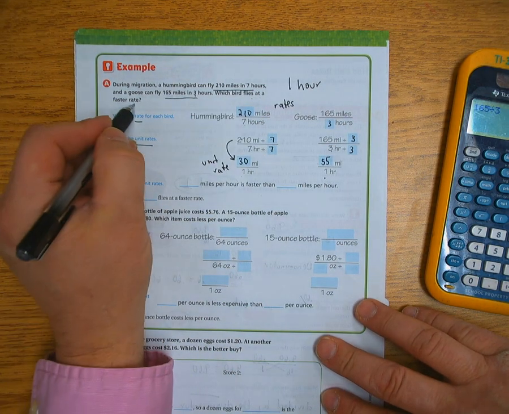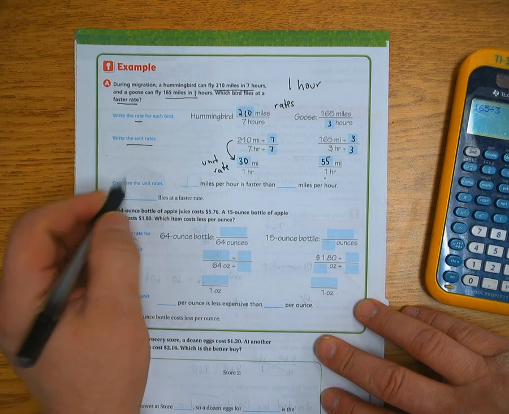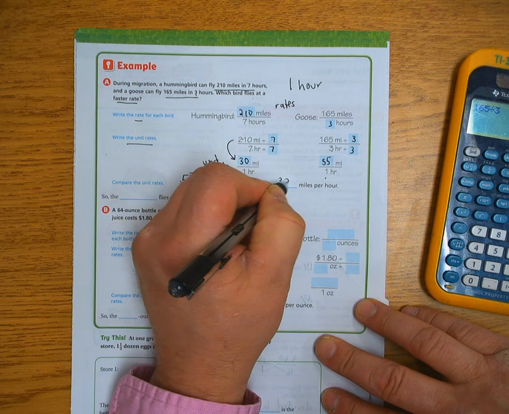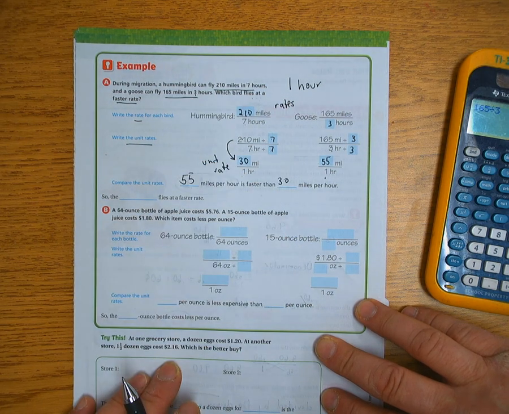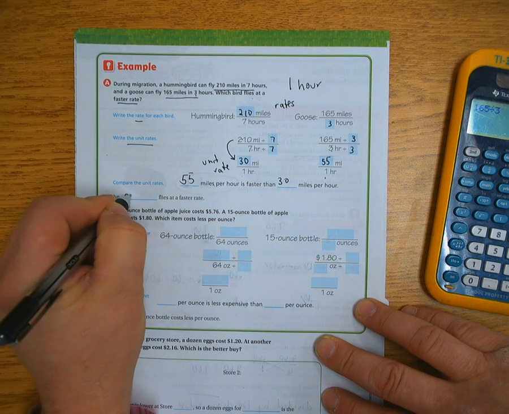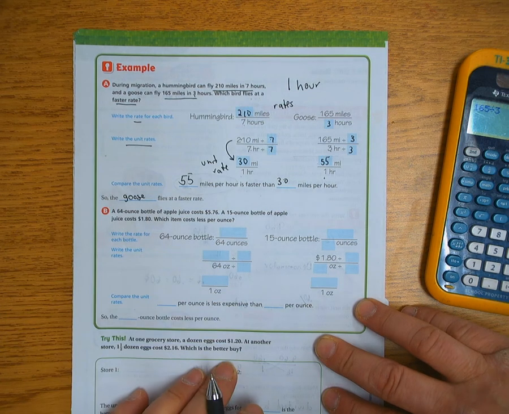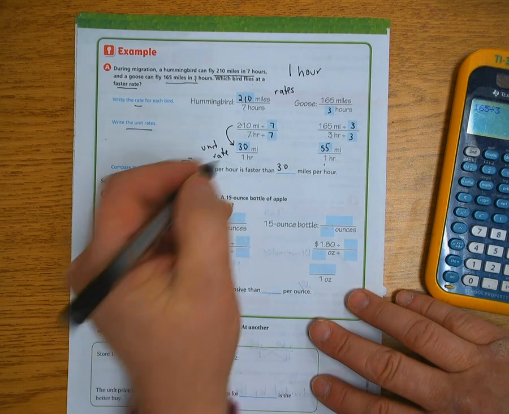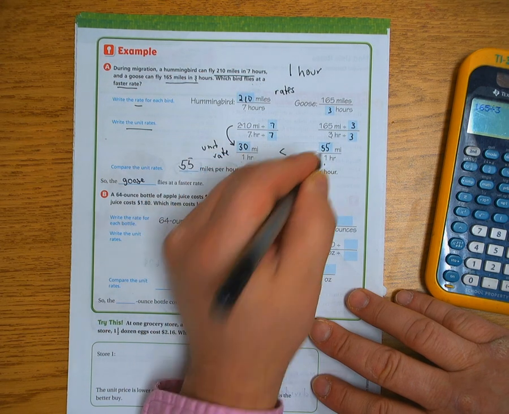So they want to know which is a faster rate. So 55 miles per hour is faster than 30 miles per hour. I thought the hummingbird was the fastest bird, but obviously the goose is faster. So the goose flies at a faster rate. This is less than that.